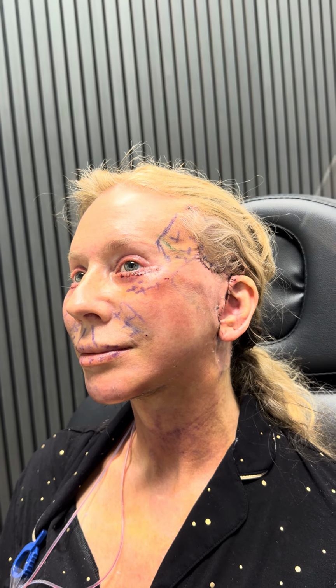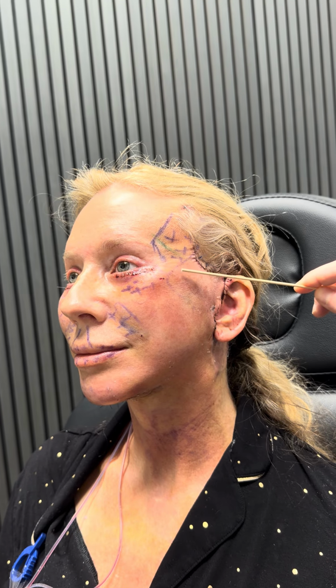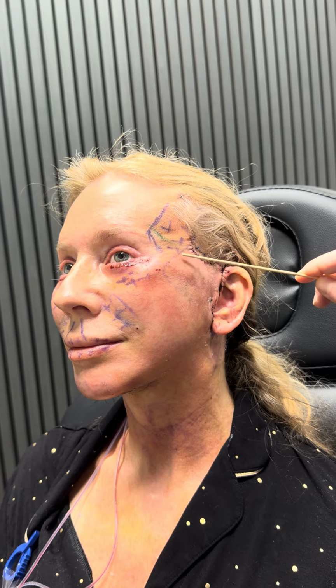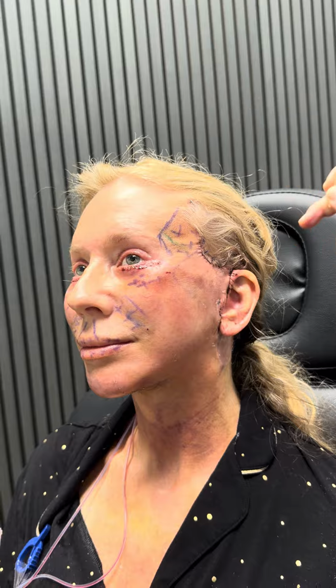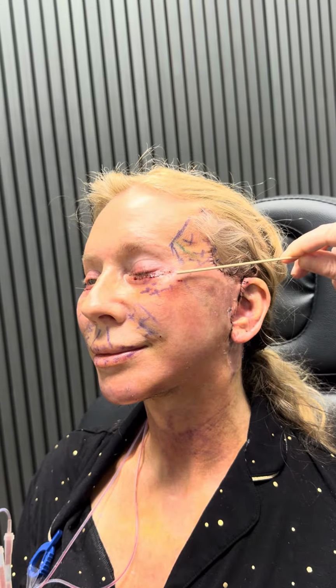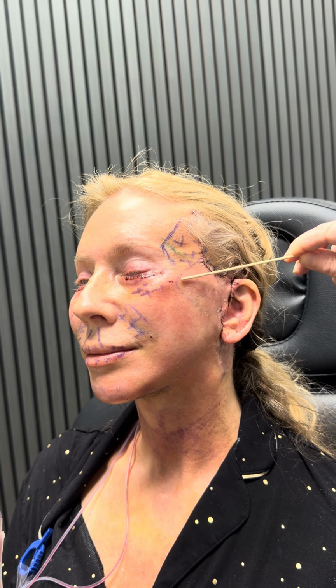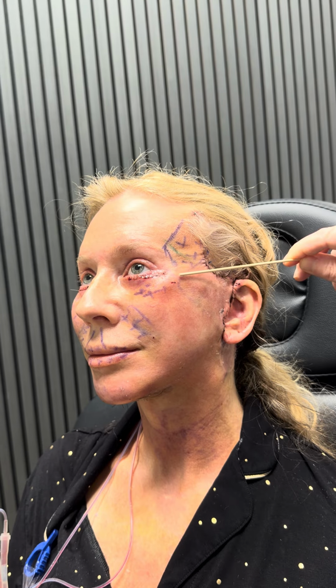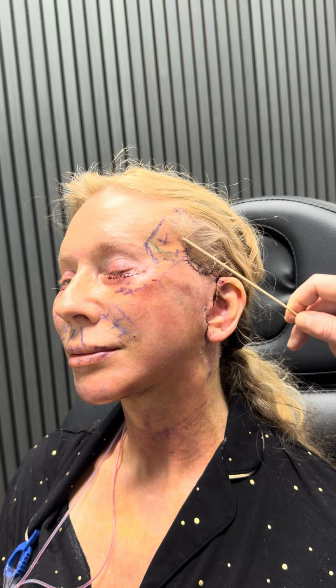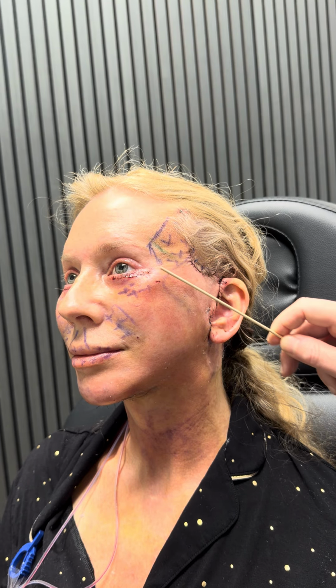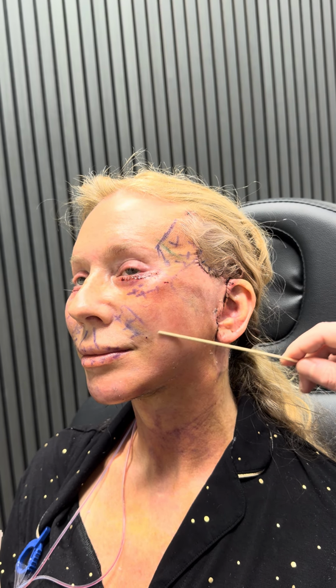Another difference is that with the high SMAS facelift, you're securing the SMAS, or the deep plane, because again, it is deep plane, with tissue that's been elevated under the skin along this line here. So it's a little bit remote from the tissue that really needs to be repositioned to get that youthful change.